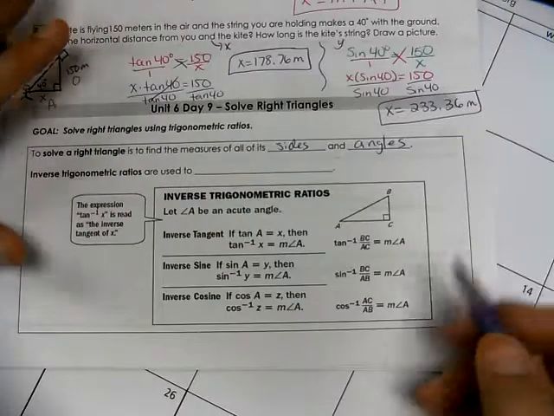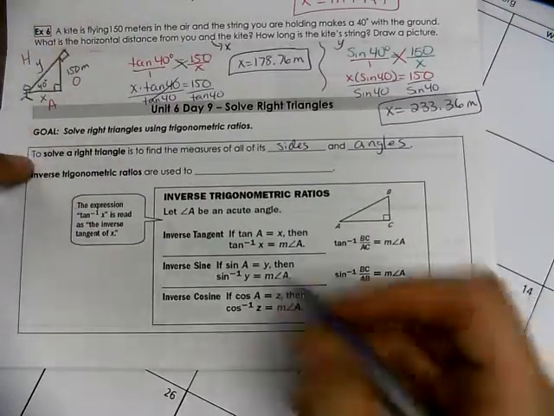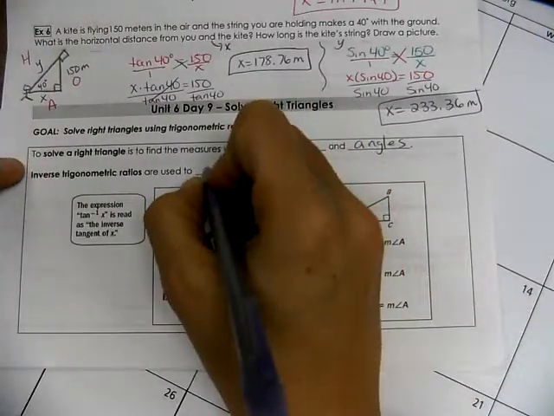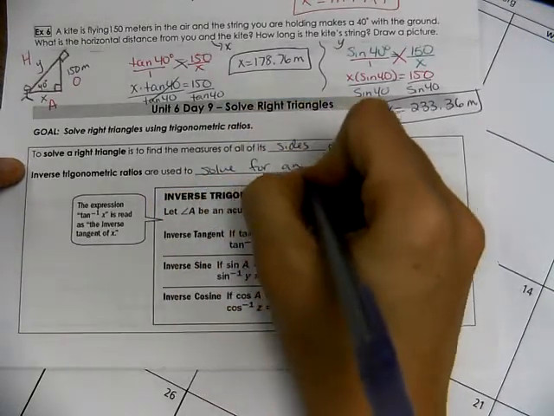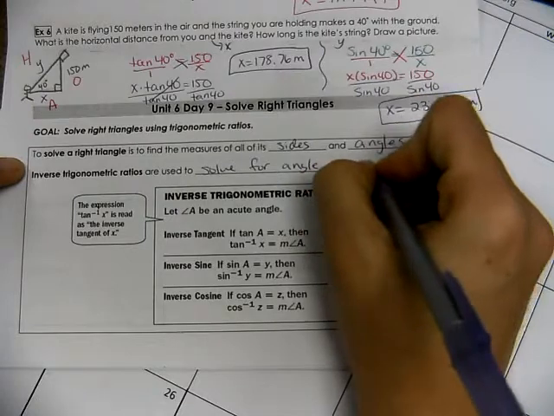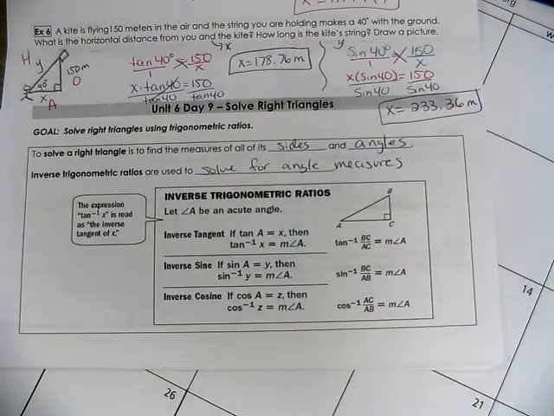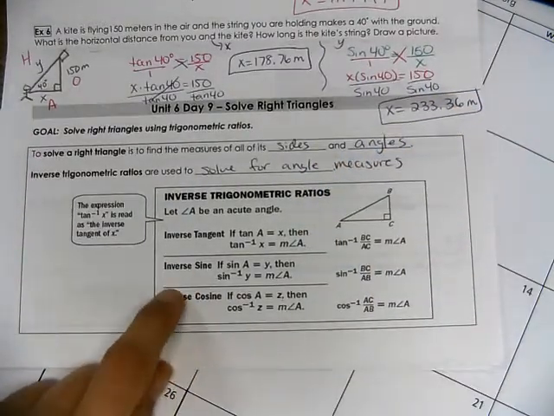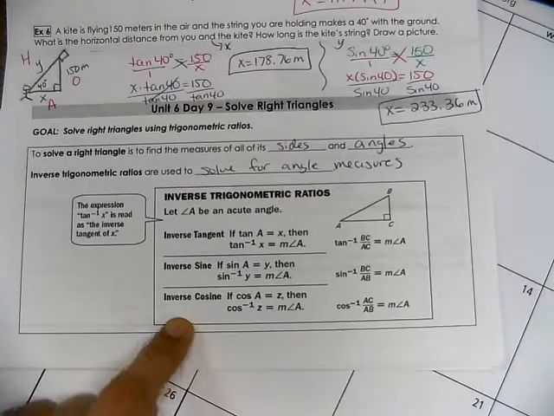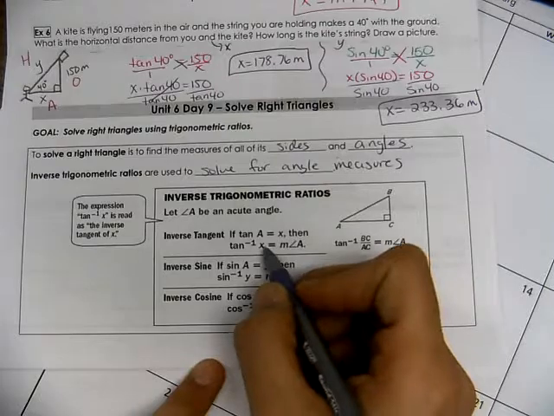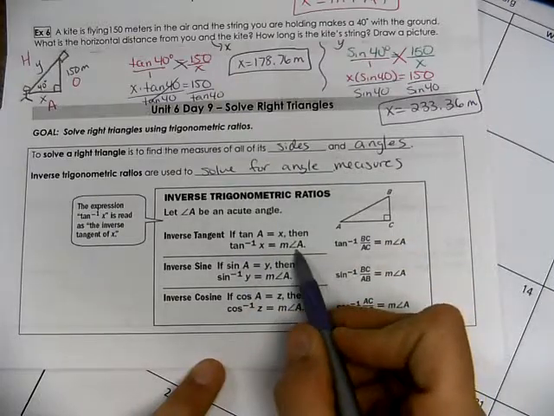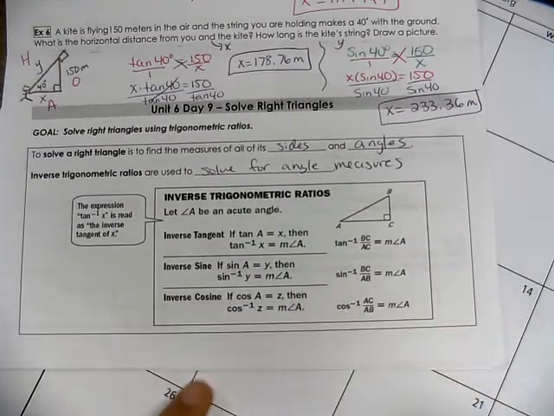When you want to solve angles, you have to use inverse trig ratios. So those are used to solve for angle measures. So there's inverse tan, inverse sine, inverse cosine. But it's written with this little like -1. So inverse tan will give me the measure of angle A, inverse sine.